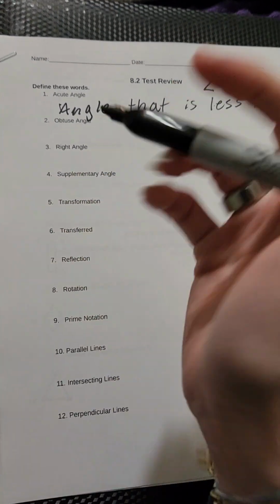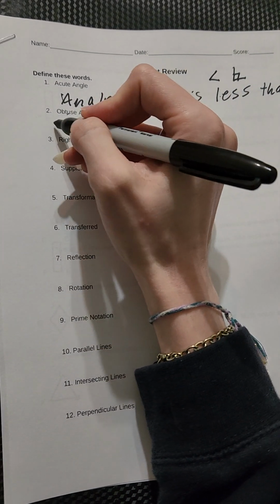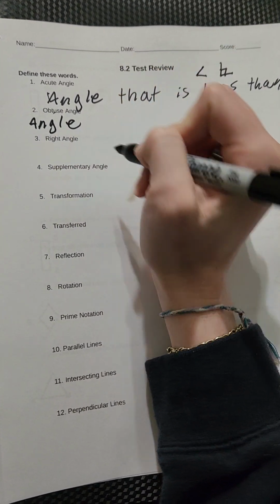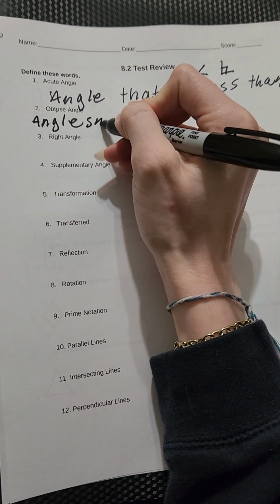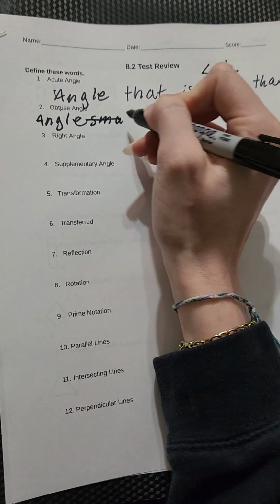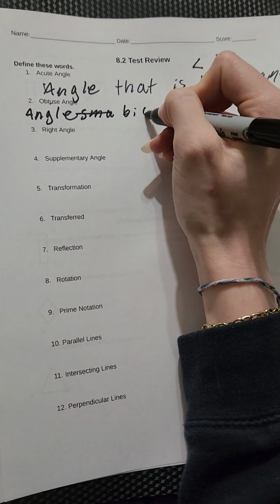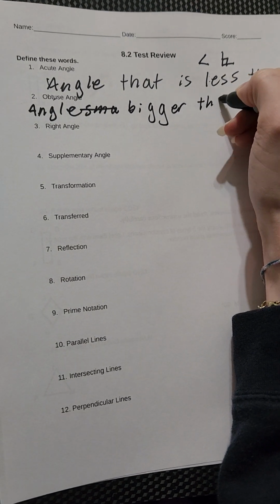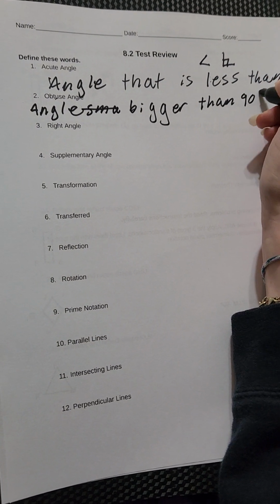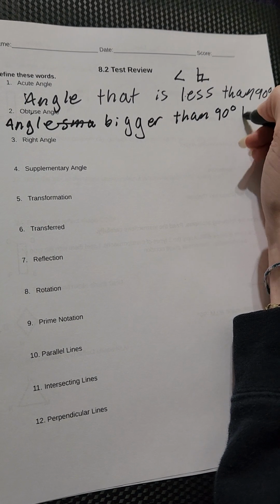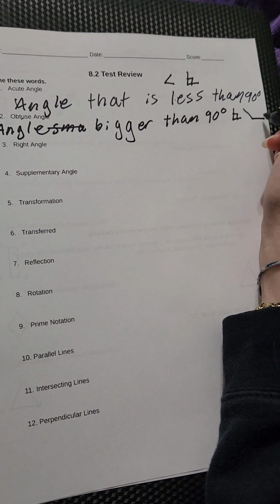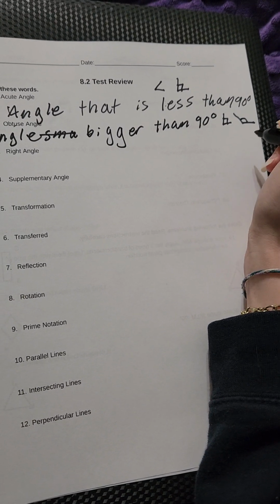So obtuse. Well, that's going to be an angle bigger, so instead of looking like this, it's going to look something like that.